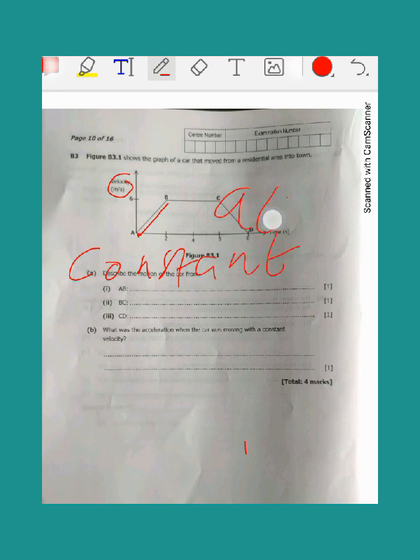The reasons why we are saying that is because we are seeing the velocity there was not constant, but it just kept increasing. Or in another way, we can just say the acceleration was constant, or between AB, there's constant acceleration. Okay, so we need to understand that.